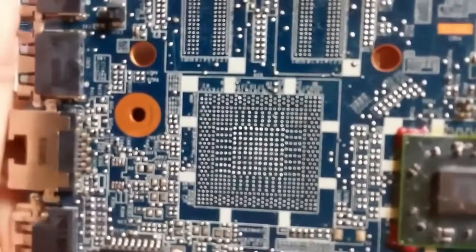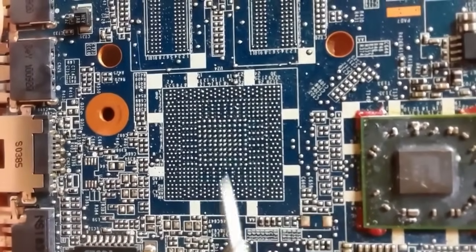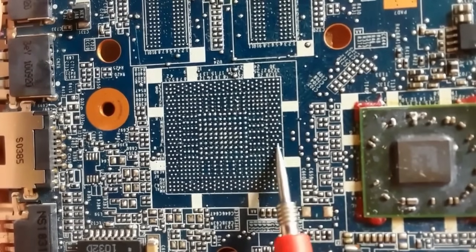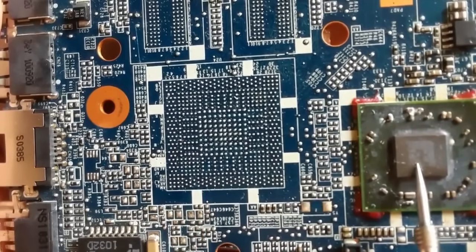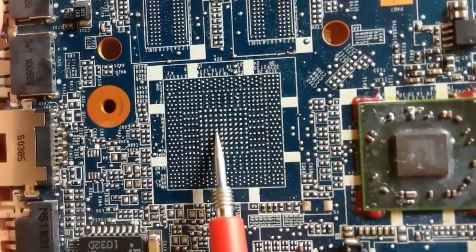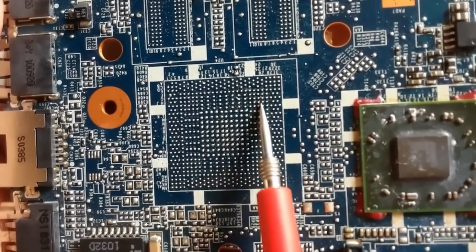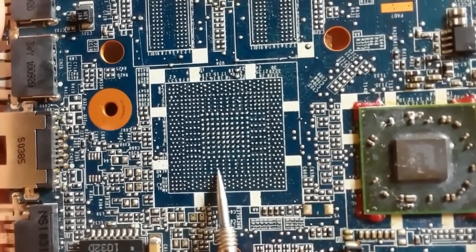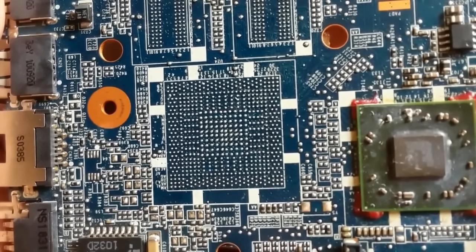It looks like this, as you can see. This is an empty place for a chip. This is the solder. When there is a dry solder or a problem in this solder point, this can cause a disconnection between the graphic card and the motherboard. That's why you should apply the heat.